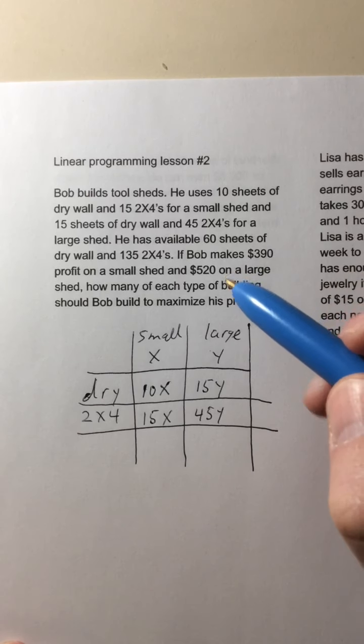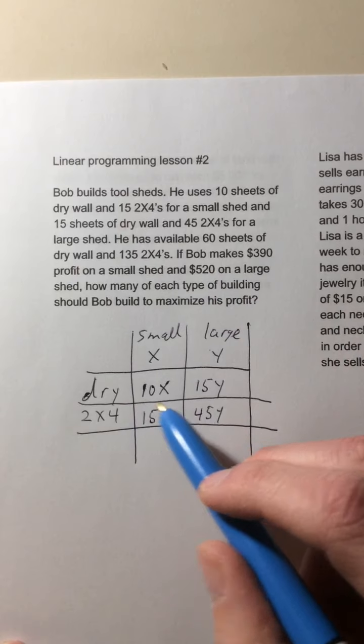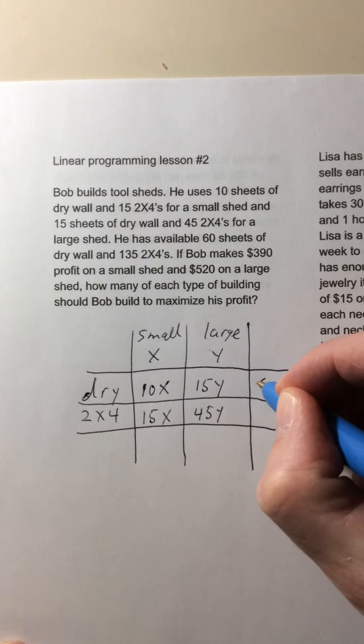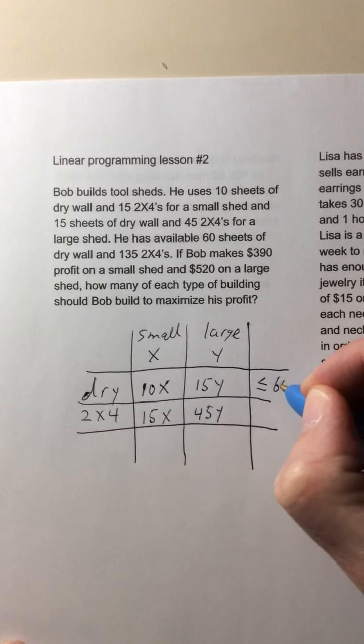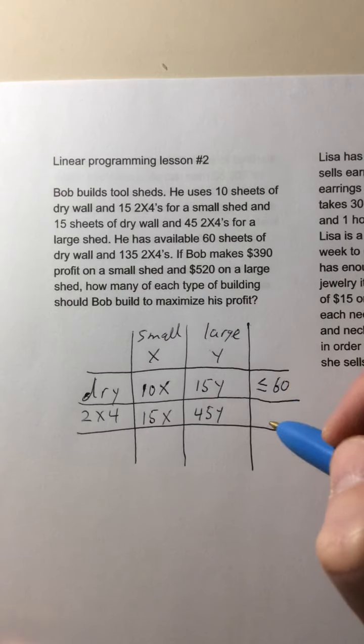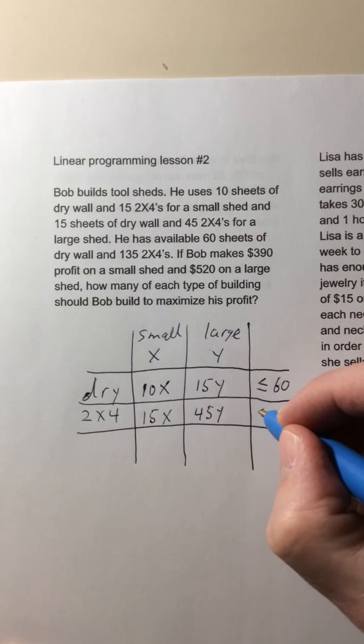Okay, so he has available 60 sheets of drywall. So that means he can't use any more than that. He can use less than 60, but not more than 60. He could use up to 60. And 135 2x4s.